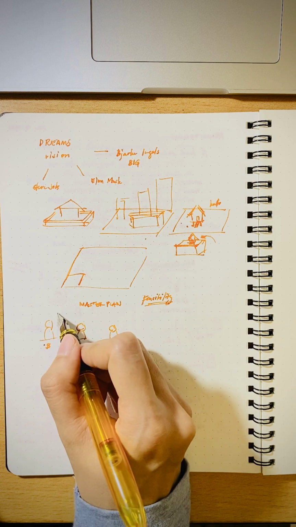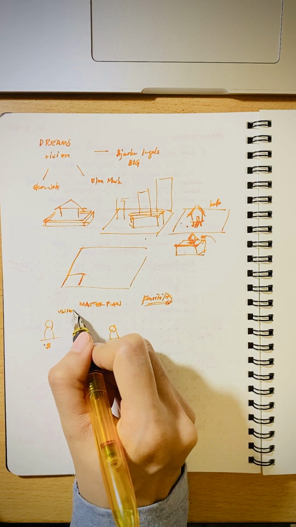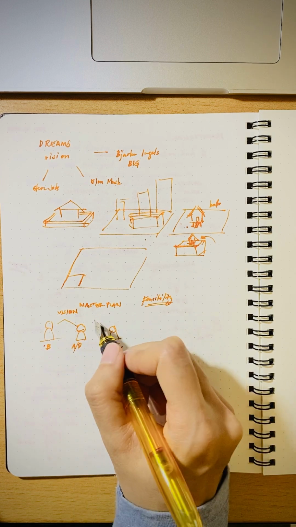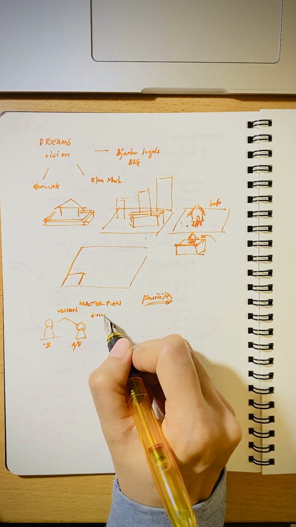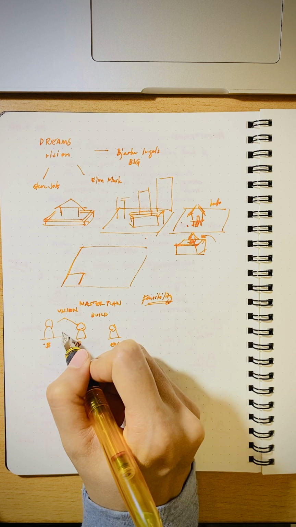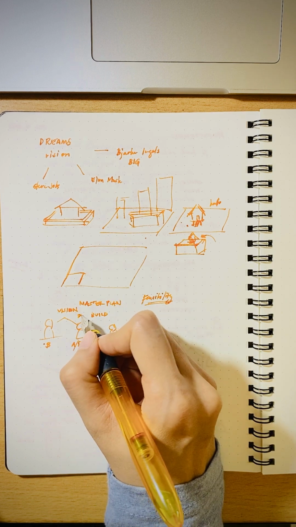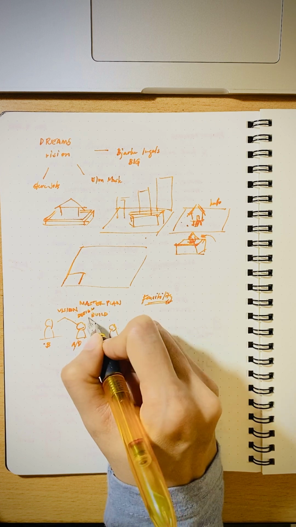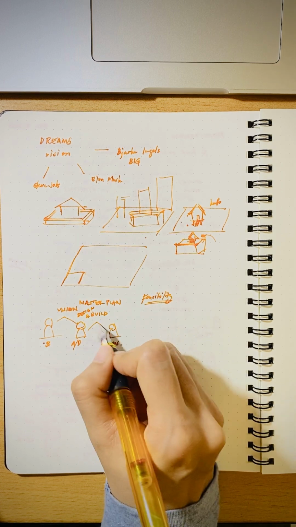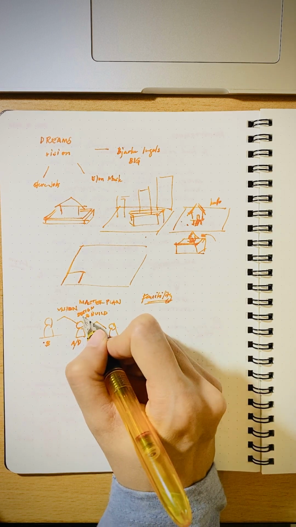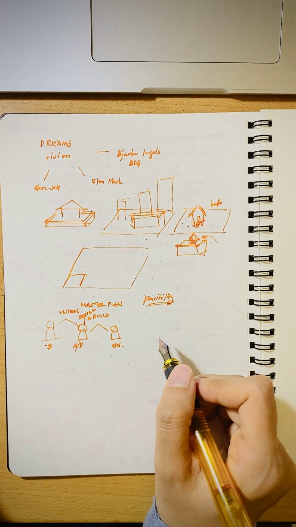So they share the vision, and then you build it. Design, and build. Design thinking.